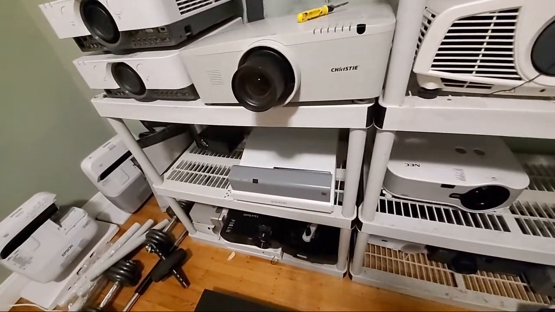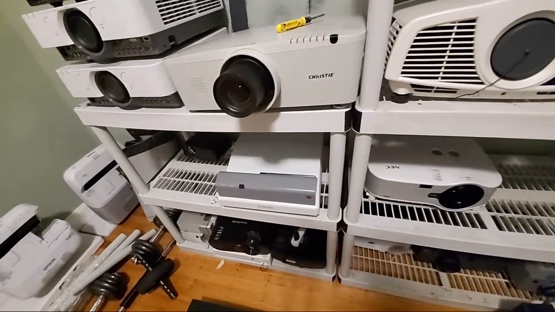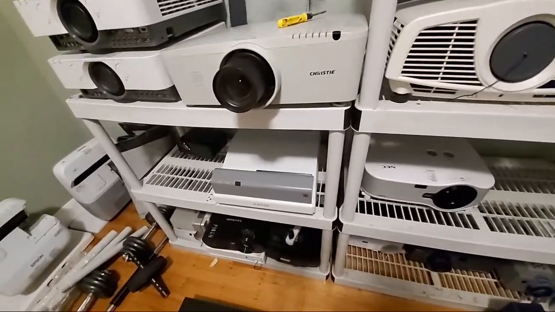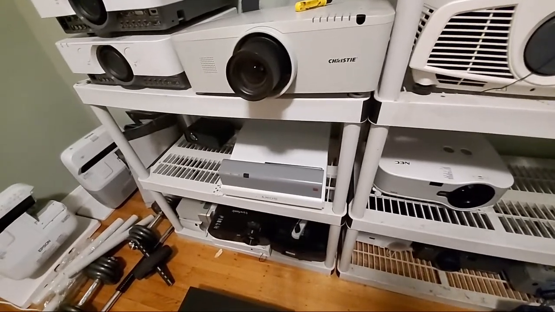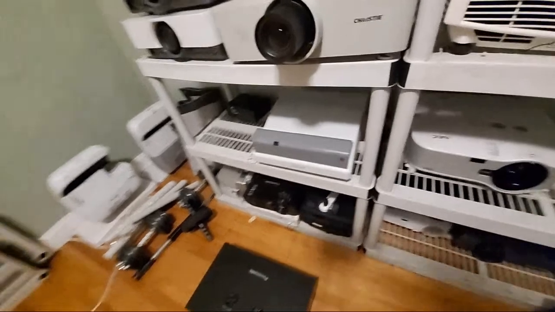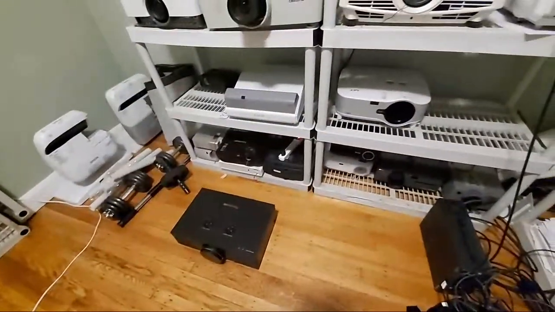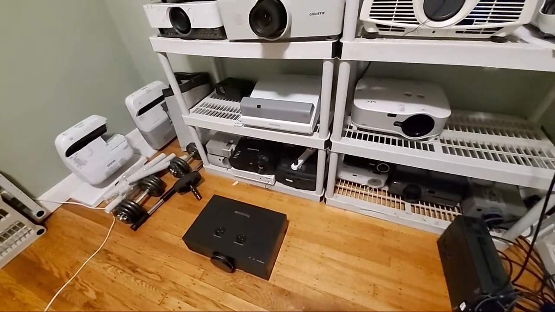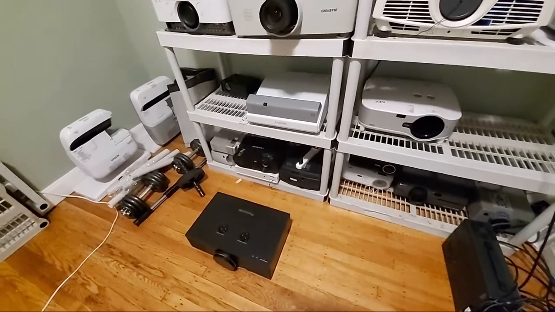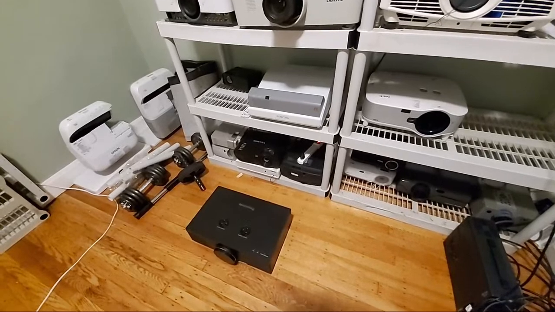Now, keep in mind, I don't buy projectors every time somebody tells me to buy a projector because that would just cost me too much money. I got bills to pay. My rent's like $1,700 a month. But like I said, it's going to work on any short throw projector. My projector downstairs is an Optoma GT5500. So it's going to work on any short throw projector.